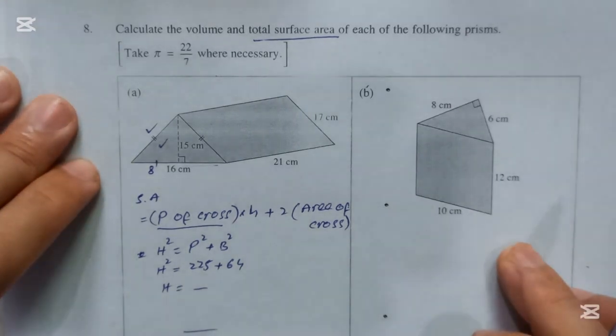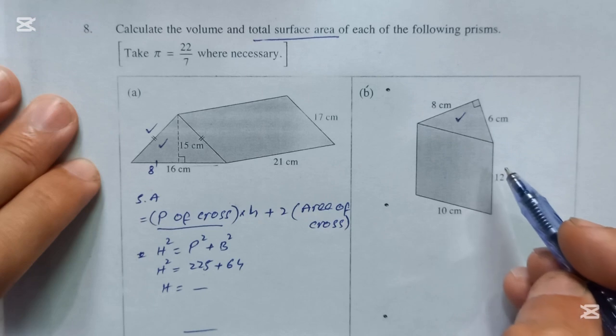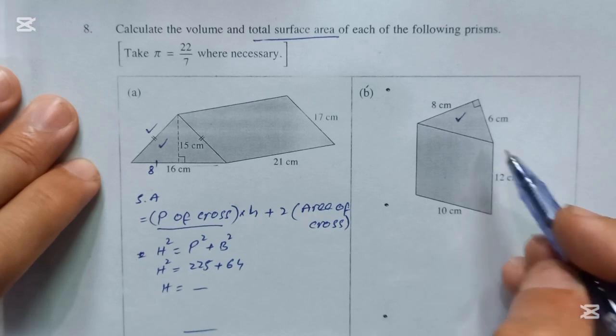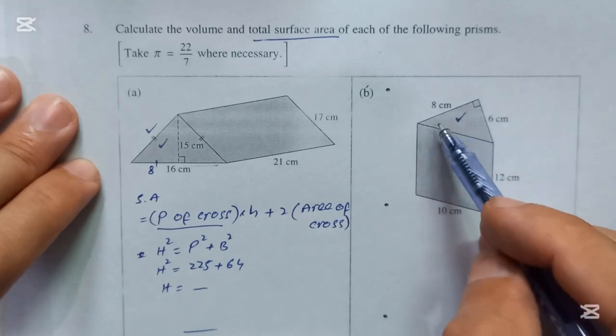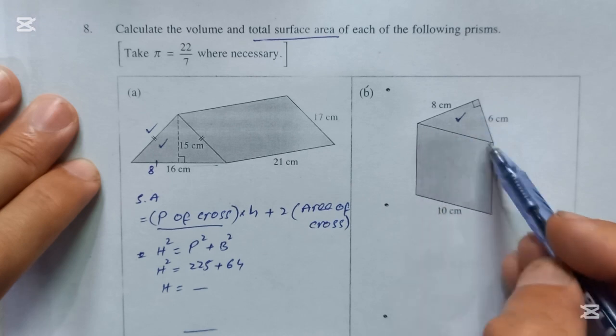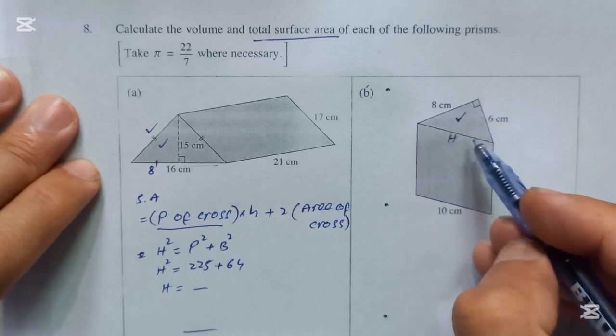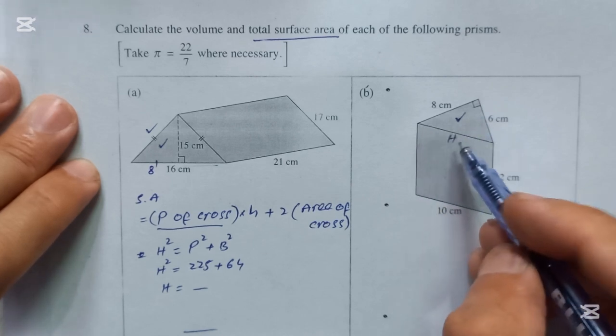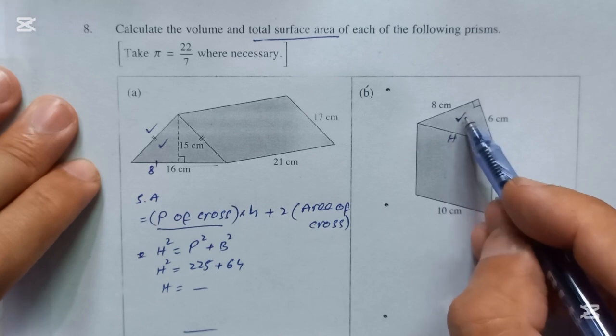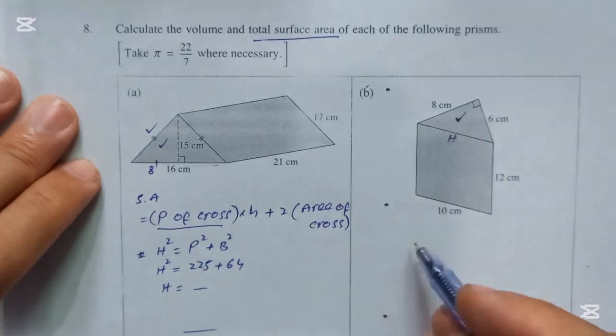This part is the same. This is the cross section. So solve it now. If this is a right angle, ultimately this will be the hypotenuse. So first apply the Pythagoras theorem into the triangle where I have put the tick. So you will find the h first.